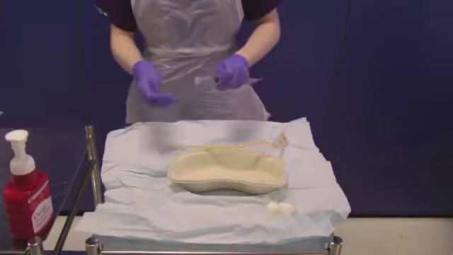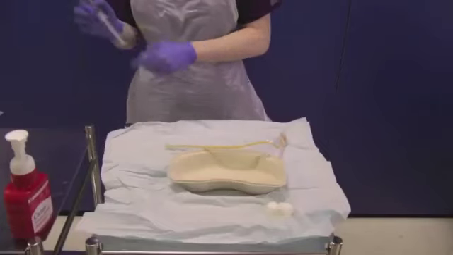Open the 10 ml syringe from its sterile packaging and leave this on your sterile field.